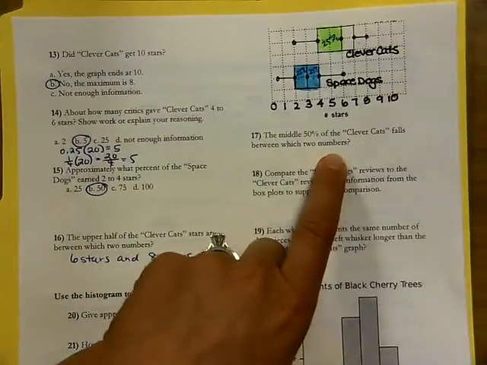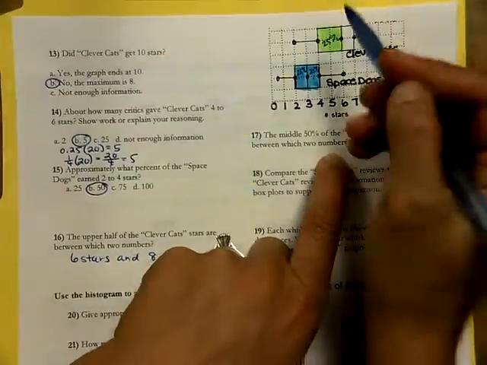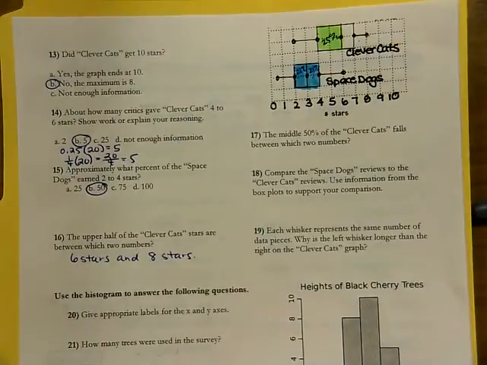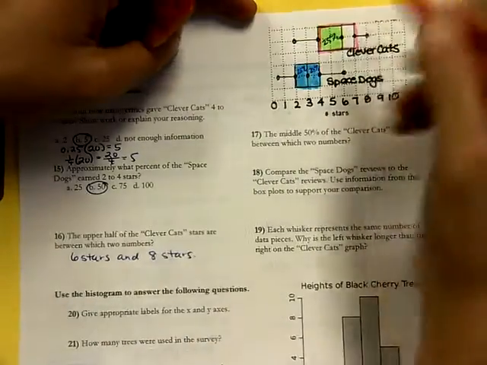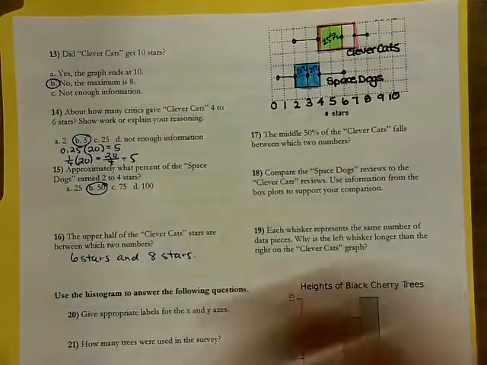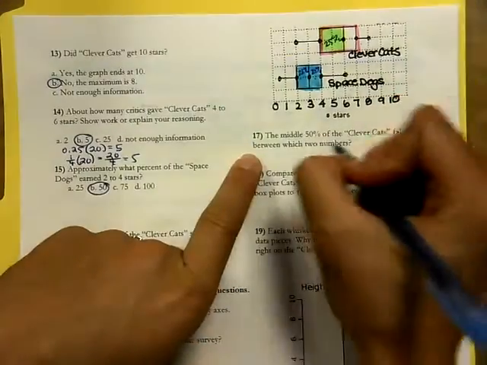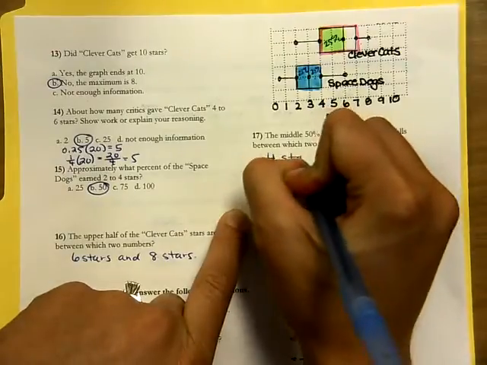Over here, the middle 50% of Clever Cats falls between which 2 numbers? Now remember, the middle 50% is that box. So Clever Cats, I'll take a different color. This box represents the middle 50% because each one of those is 25%. So between which 2 numbers? Between 4 stars and 7 stars.